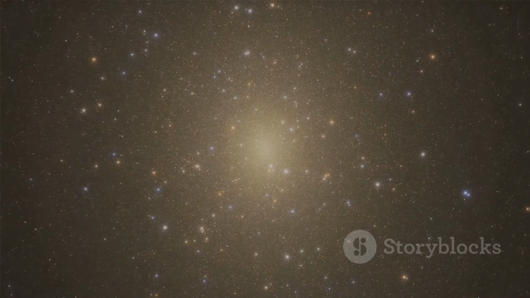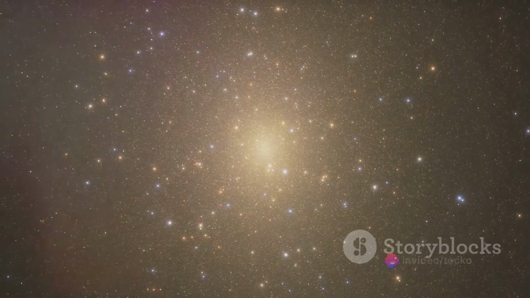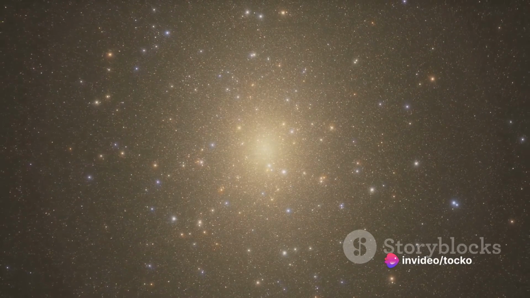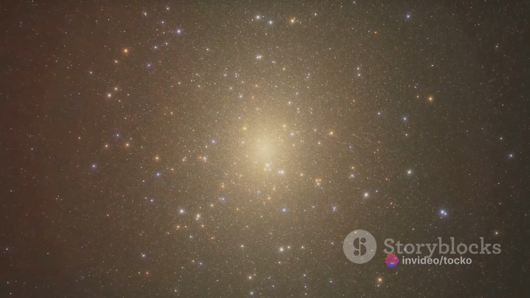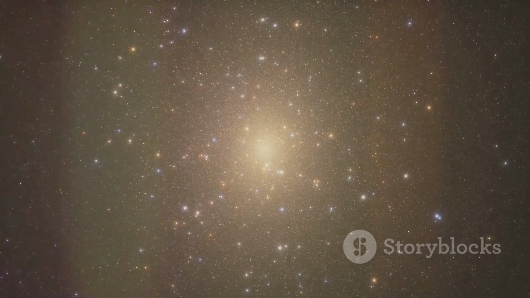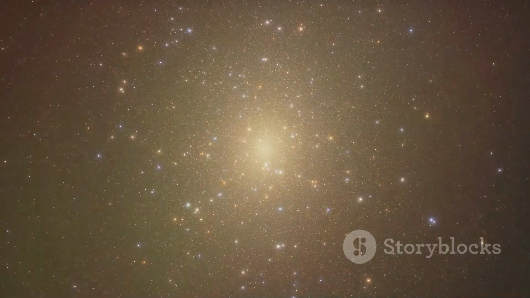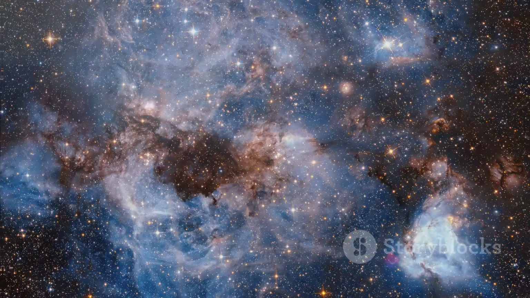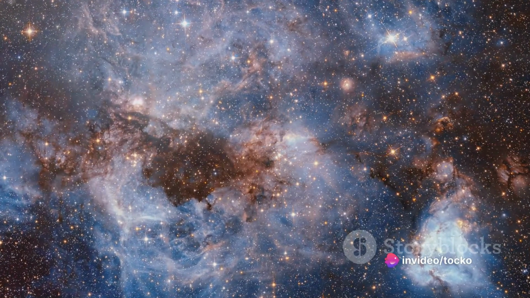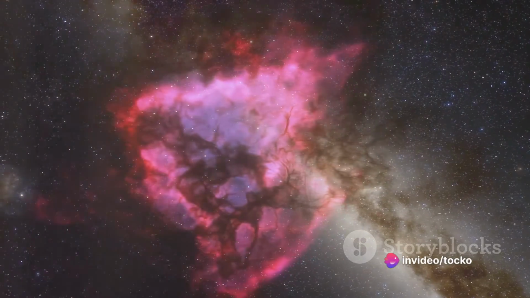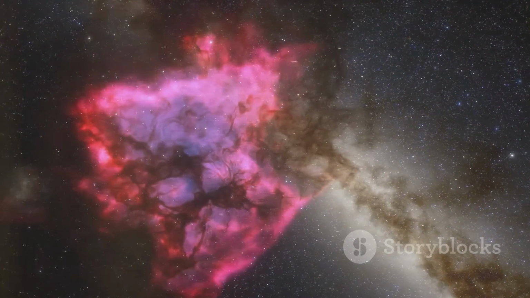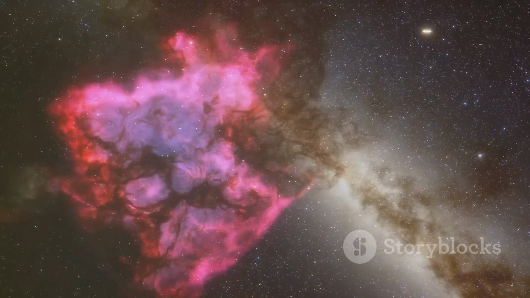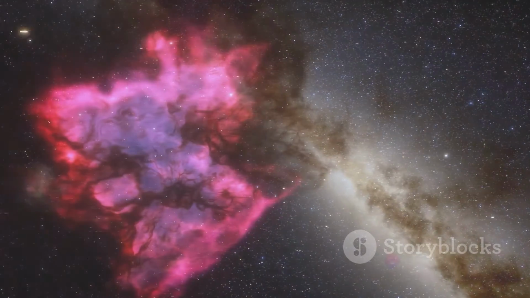Our journey through stellar families brings us to the end, but the exploration doesn't stop here. As we've seen, these celestial communities, from the tightly bound globular clusters to the more loosely associated stellar groupings, all play a crucial role in the cosmic narrative of our galaxy. These stellar families are not just beautiful to behold, but serve as cosmic laboratories, enabling us to probe into the mysteries of star formation and evolution. Each cluster, each association is a testament to the diversity and complexity of processes that shape the Milky Way.